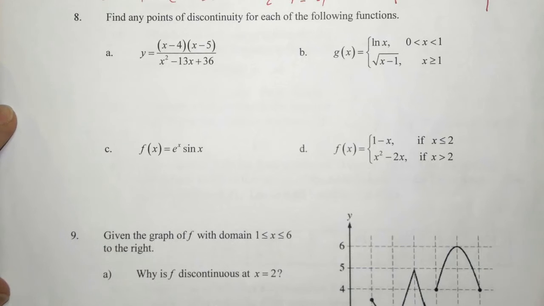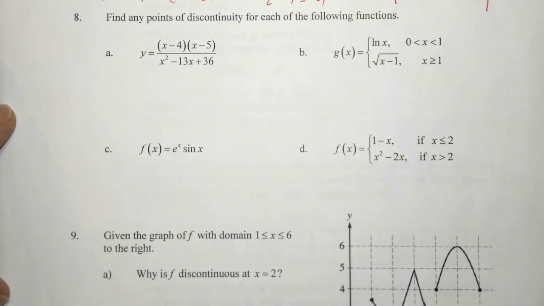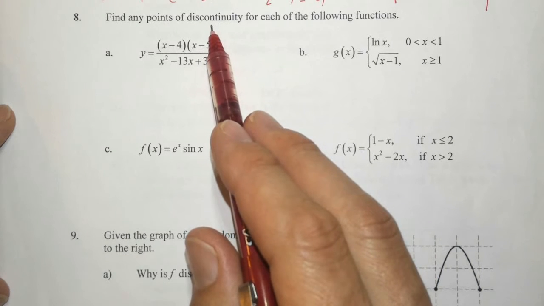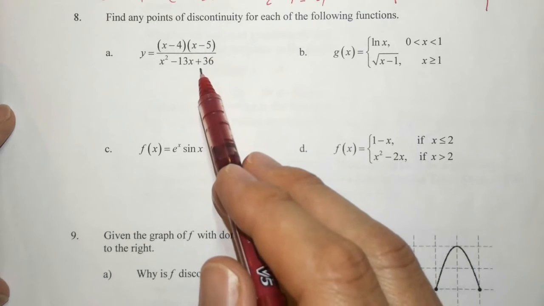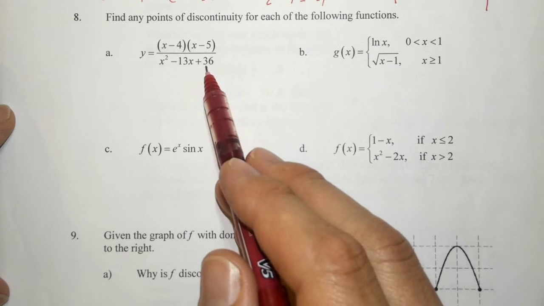Looking at number 8, we have to find any points of discontinuity for each of the following functions. So again, think about a discontinuity. A function has a discontinuity if one of the 3 requirements fails. What's the first requirement? When the function does not exist. So let's look at this function right here. When would this function not exist?